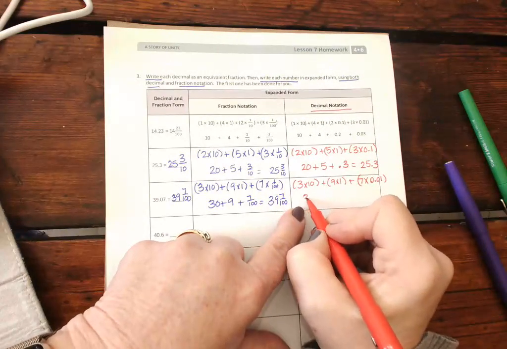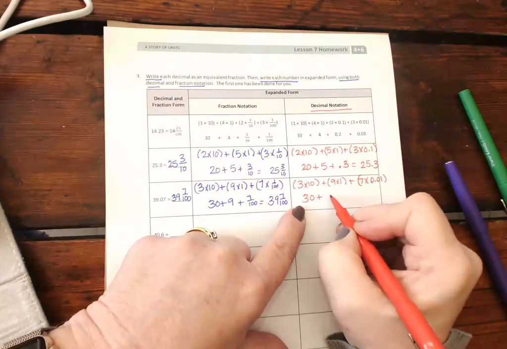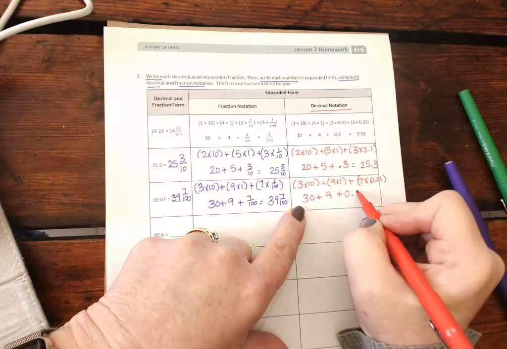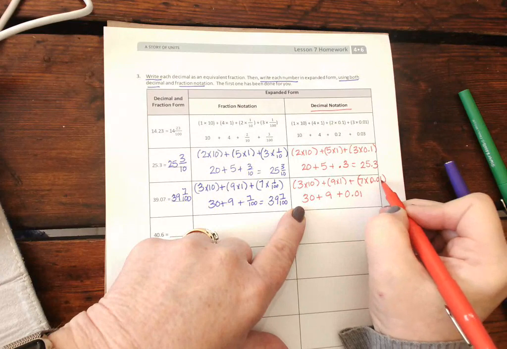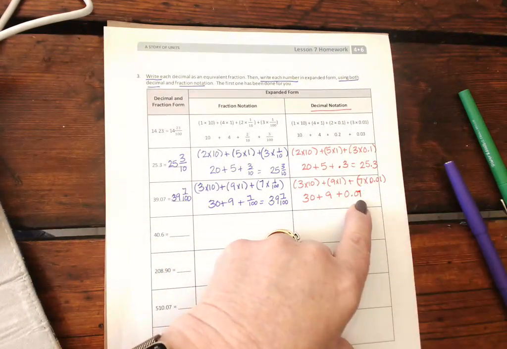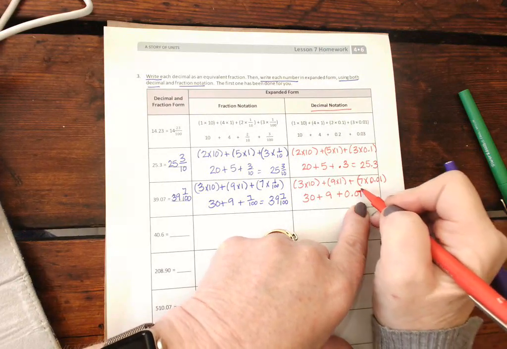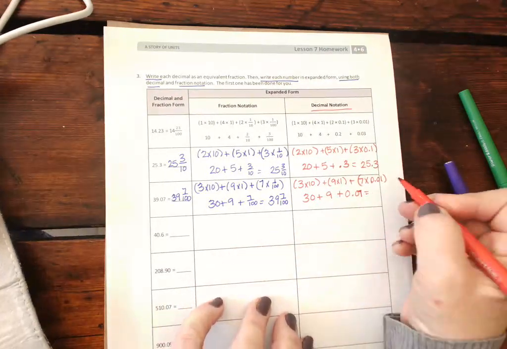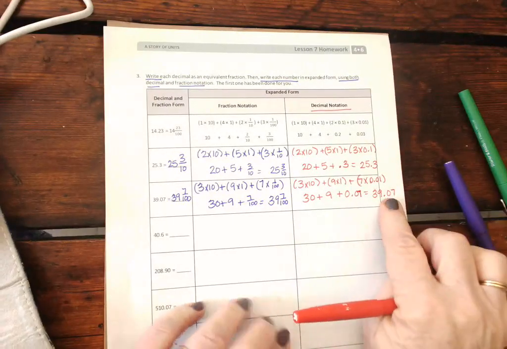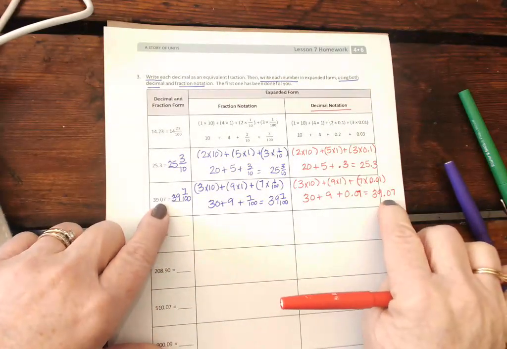So I'm going to have 30 plus 9 plus 0.01. 7 times 0.01 is going to be 0.07. And that's going to be equal to 39 and 7/100, which is the original fractional form.